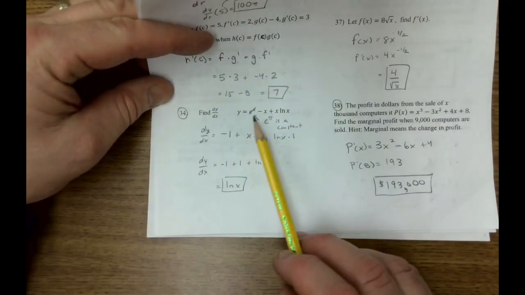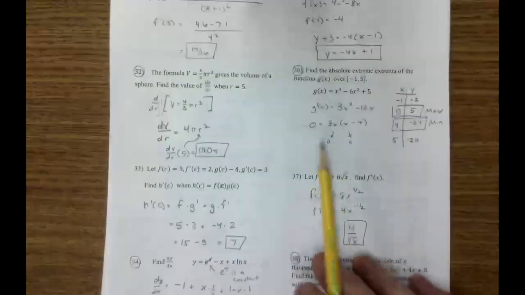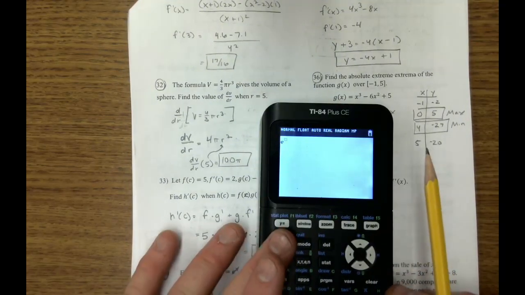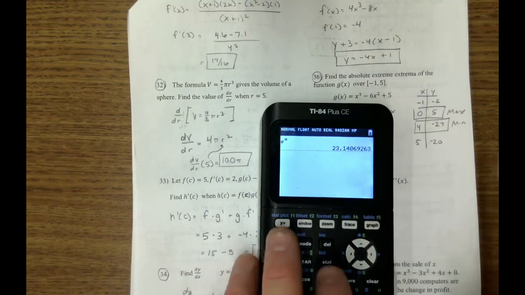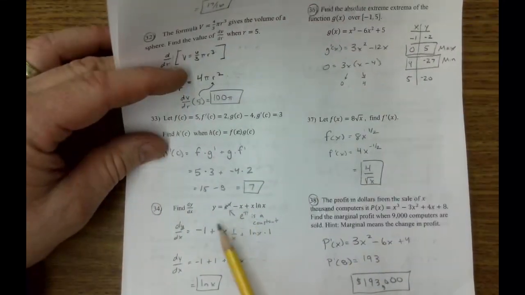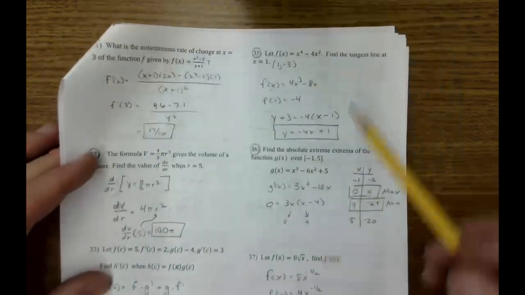34. A lot of people don't know what to do with e to the pi. E to the pi is a number. If I were to type that in my calculator, let's see here, e to the pi is about 23.14. So that's just a number. Any constant does not have a derivative. You can do the math and get all the way down to ln of x.